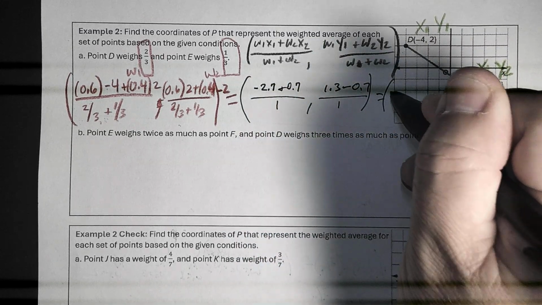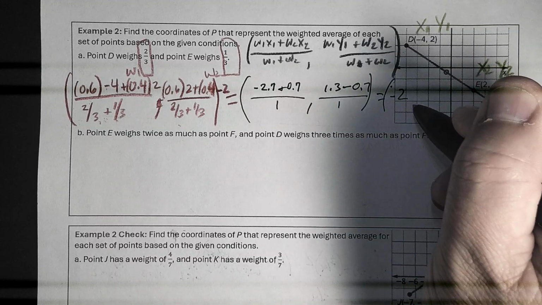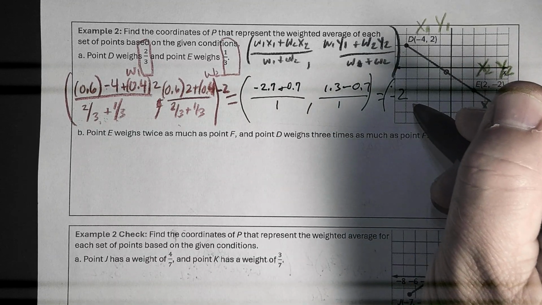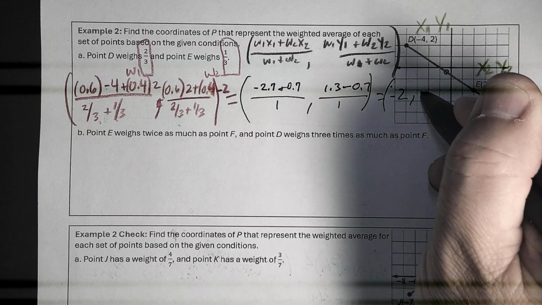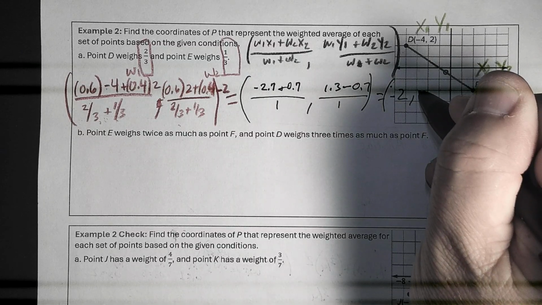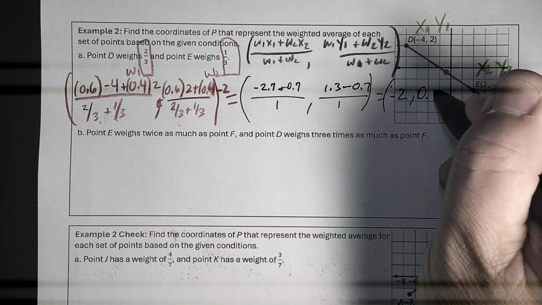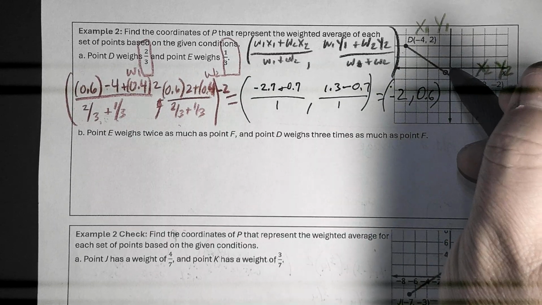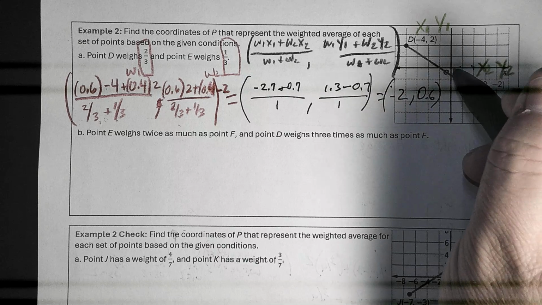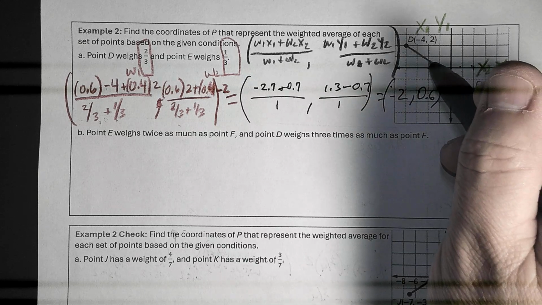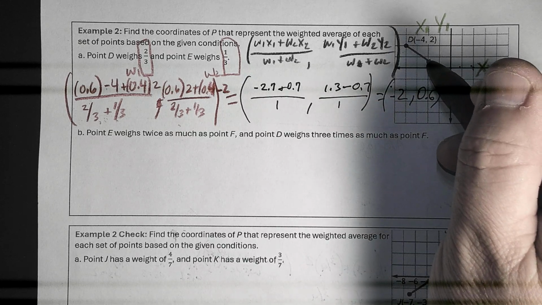So negative 2.7 plus 0.7 is negative 2, and then 1.3 minus 0.7 is positive 0.6. So it would be like over 2, 1, 2, and then up a little over half. So right there.